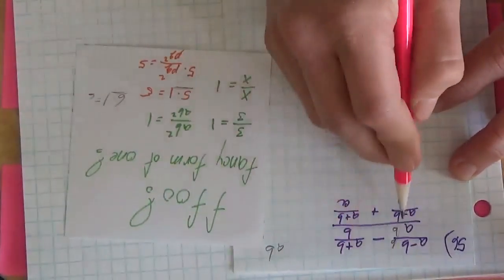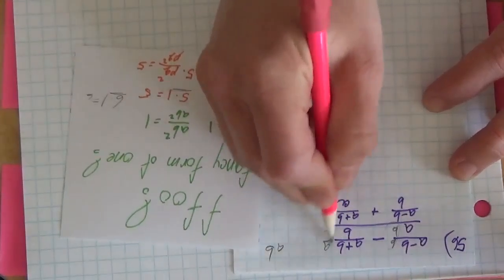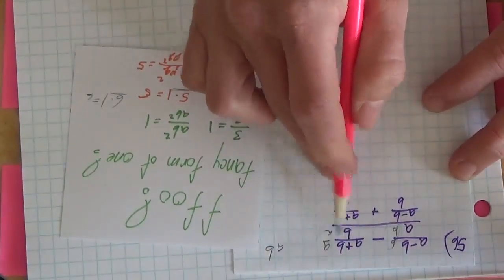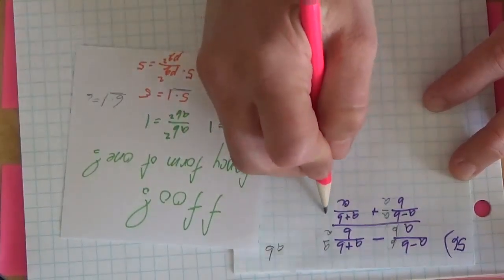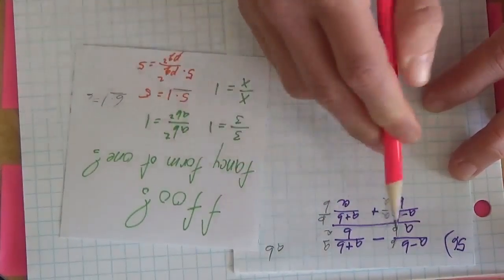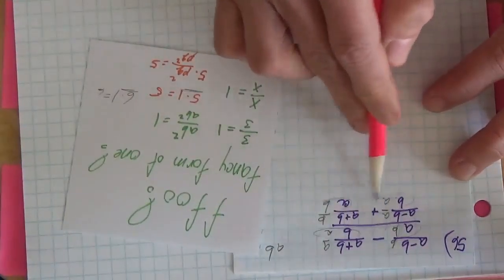I'll multiply him by b. I'll multiply him top and bottom by a. Again, 1, multiplying by 1, not changing this. Multiply him by a over a, multiply him by b over b. So now they all have the same denominator: ab, ab, ab, ab.